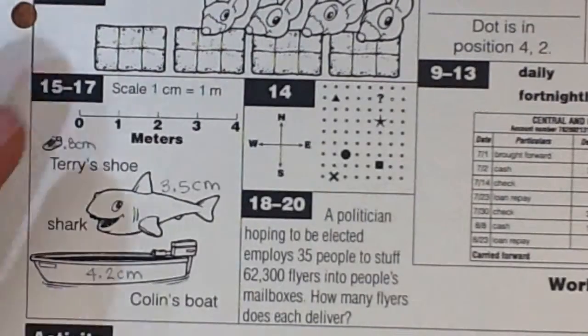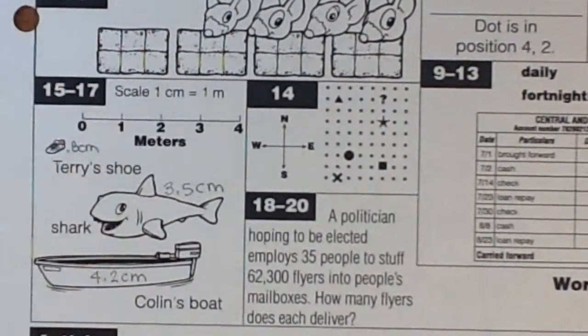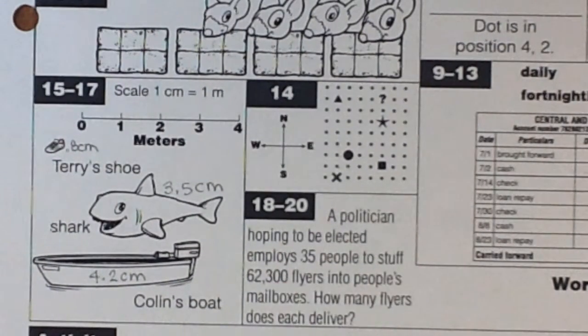And then questions 18, 19, and 20, we do these all the time. Question 18, a politician hoping to be elected employs 35 people to stuff 62,300 flyers into people's mailboxes. How many flyers does each deliver? Oh, here's that key word again. Mrs. Walker, you've taught us this. There are 3 words right away we should know mean to divide. Each, per, and unit rate will all be. There's each. So I want to know how many does each person deliver. So, whoops, I'm telling you the answers here.